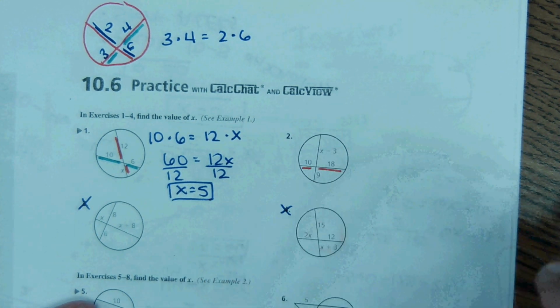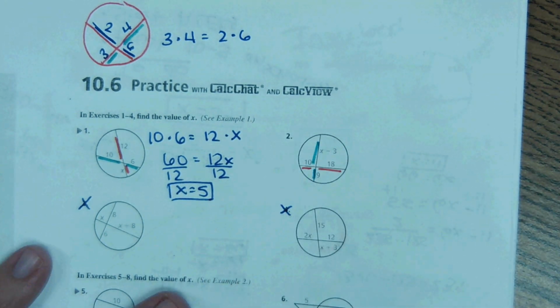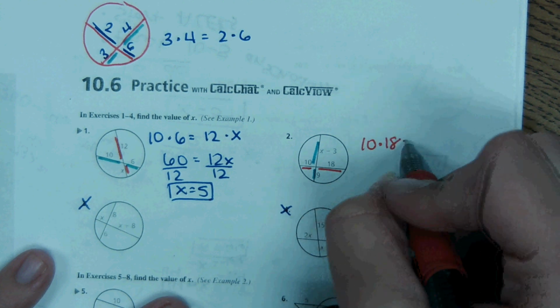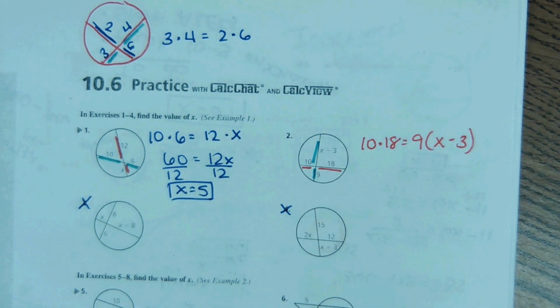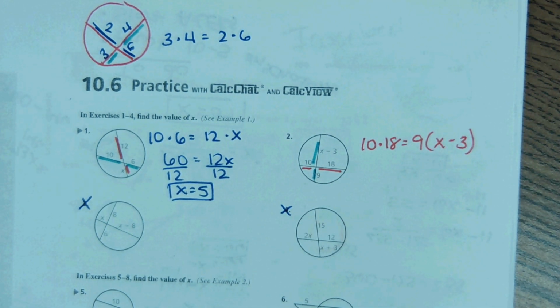And for number 2, same thing, this times this equals this times this. So 10 times 18 equals 9 times x minus 3.